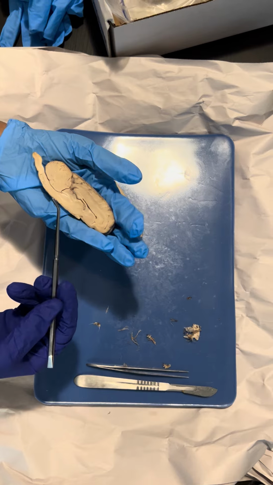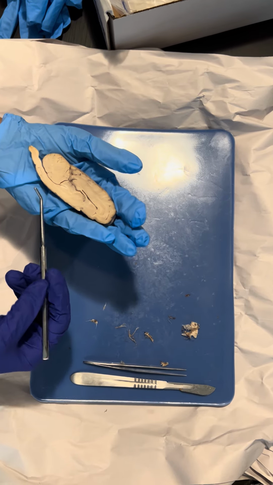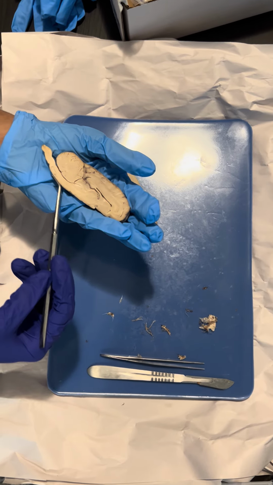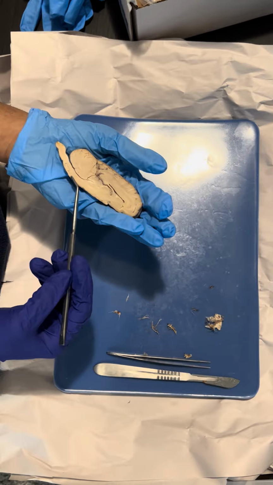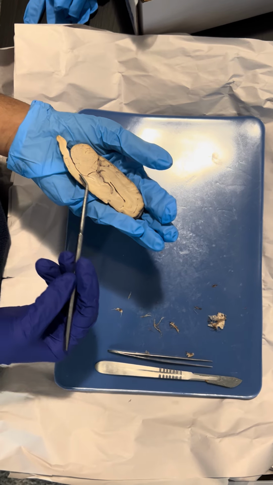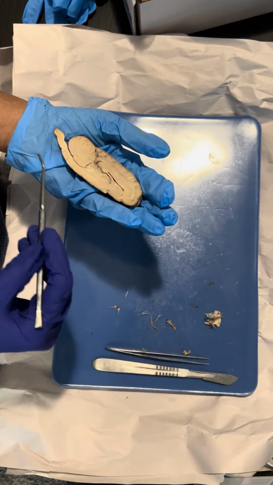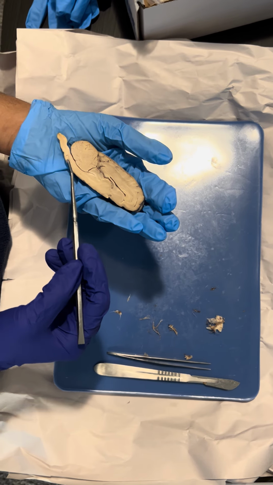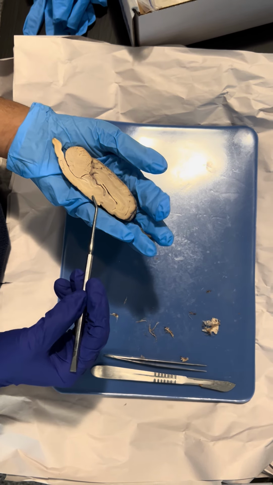And then we have the medulla, which is the inferior part of the brainstem, and this is the part for heart rate, blood pressure, and respiration, and the hypothalamus is for homeostasis.